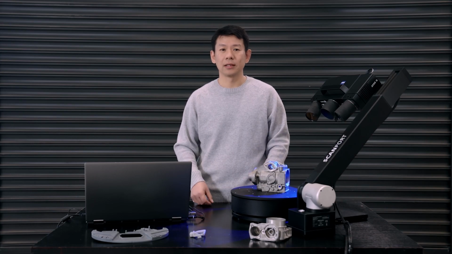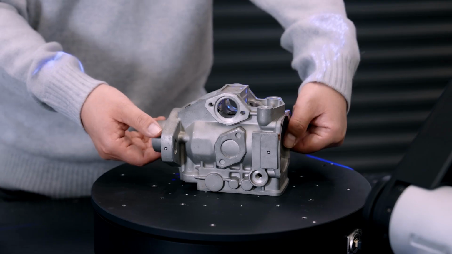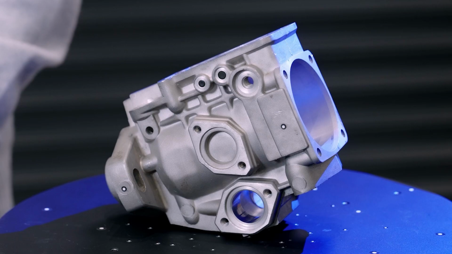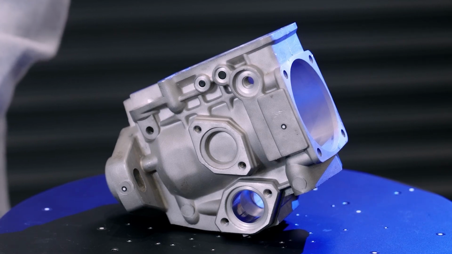Anyone can operate the system by placing the part and starting the scan in the Kiosk mode. The user simply needs to turn the part over to scan the bottom side. The Kiosk mode takes care of everything else.